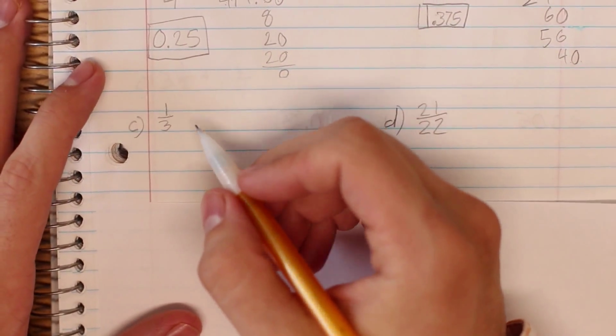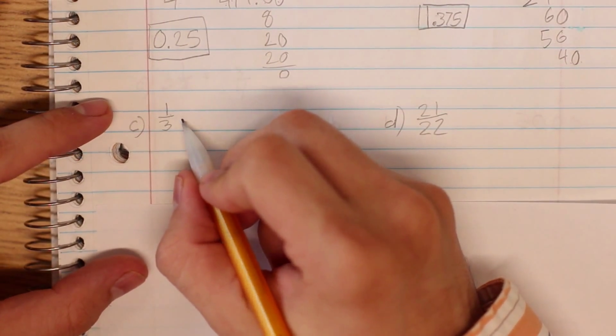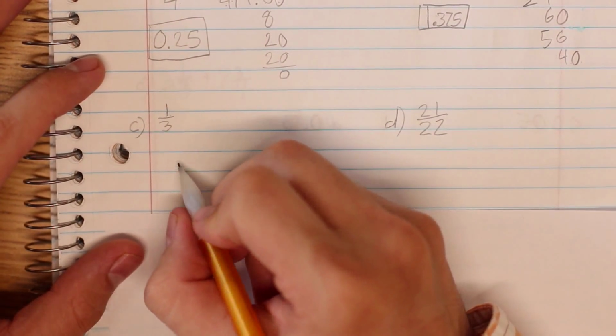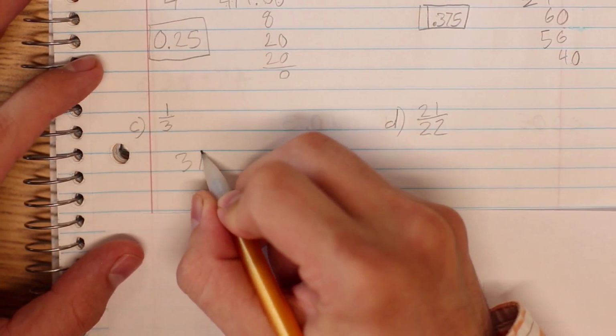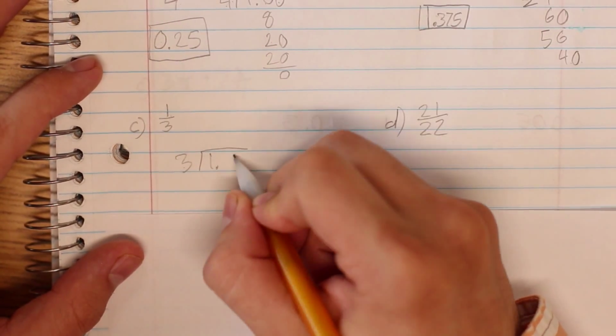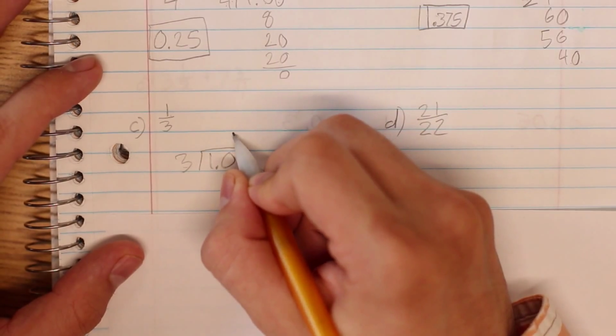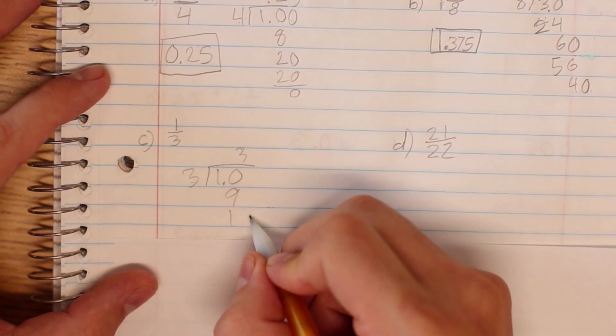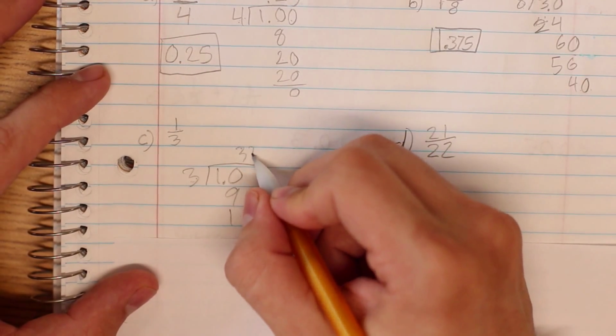So this is important to see a fraction like this. This is going to be a repeating decimal. So let's take a look at when we convert this. We put 3 into 1, okay? Can't go into 1, so you put a decimal. It goes in there 3 times. Multiply back, you get 9. You get 1, bring down a 0. Goes into that 3 times.